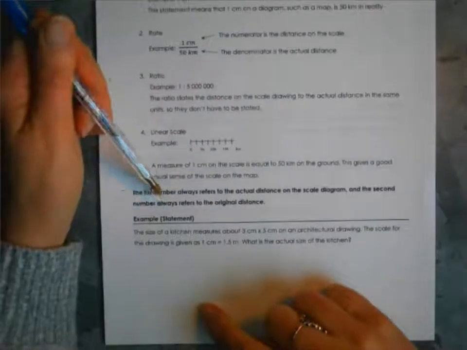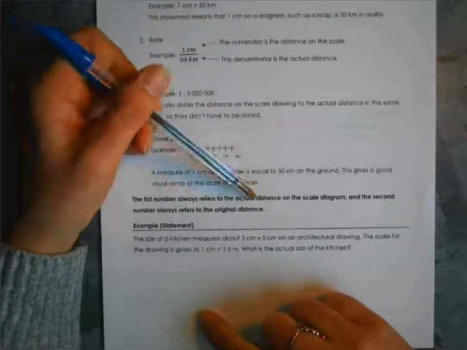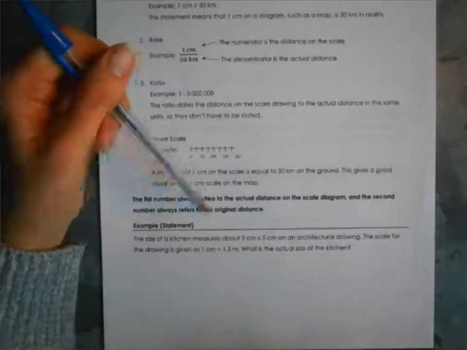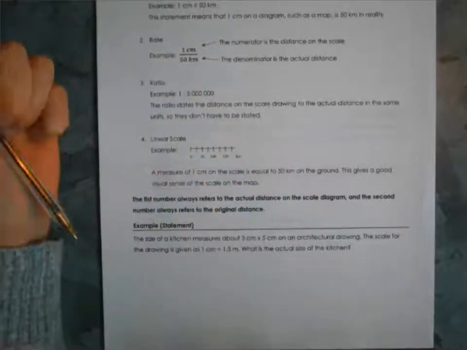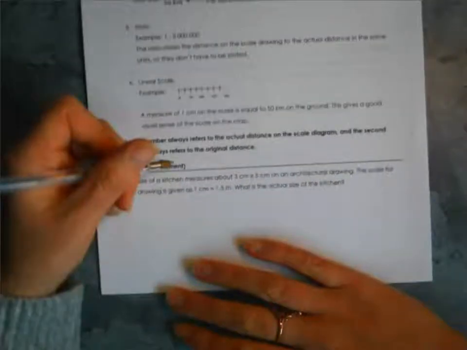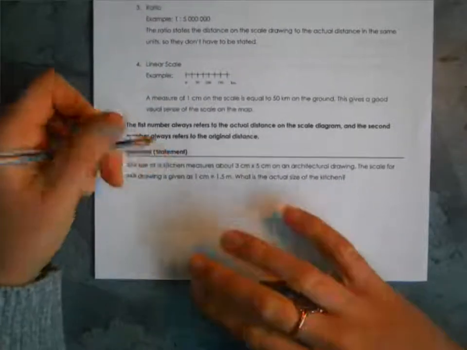So the first number in any of these options always refers to the actual distance on the scale diagram. The second number always refers to the original distance. Okay, so just make sure you know first one is always the diagram. So let's go through some examples of each of these different ways of representing scale.